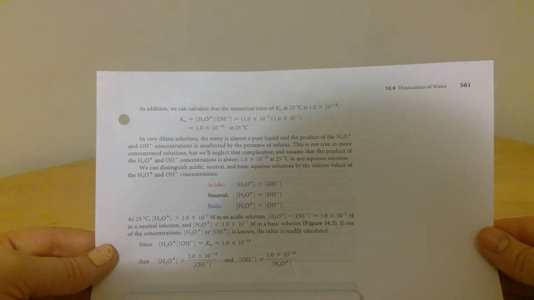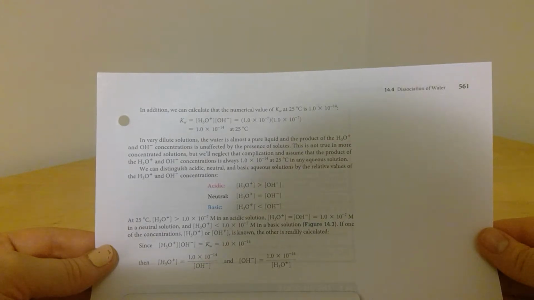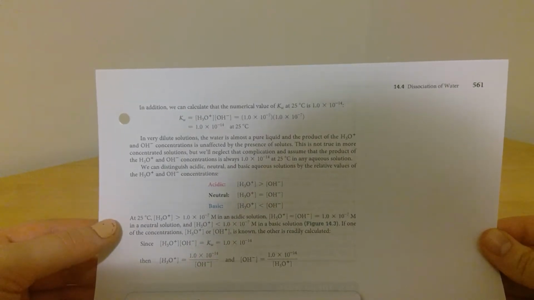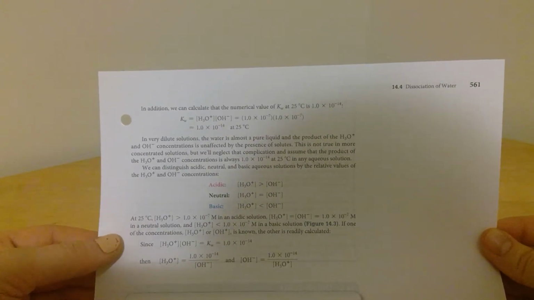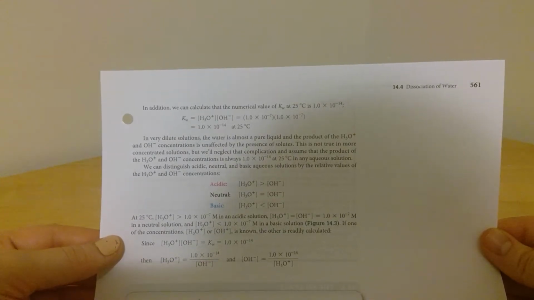We can distinguish acidic, neutral, and basic aqueous solutions by the relative values of H3O+ and OH- concentrations. In acidic, H3O+ will be more than OH-. In neutral, they'll be equal, and in basic, H3O+ will be less than OH-.